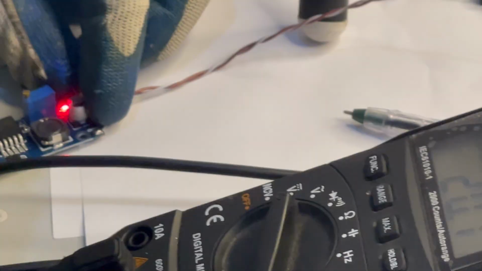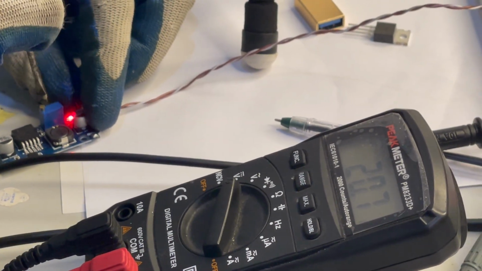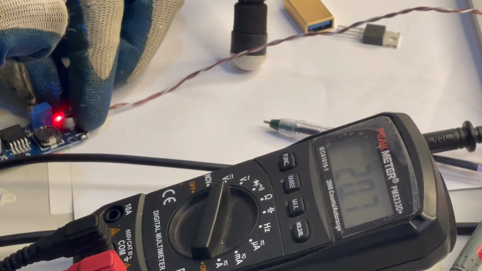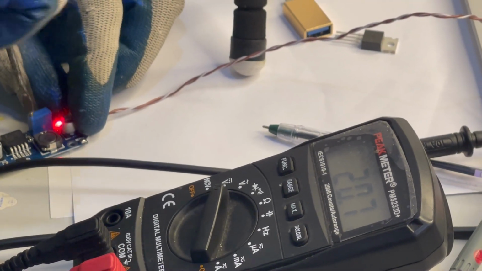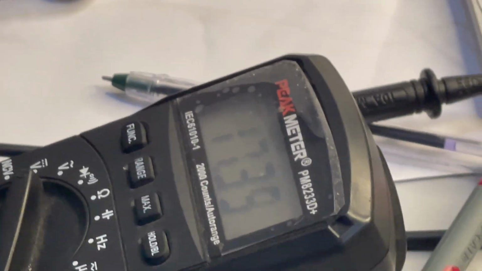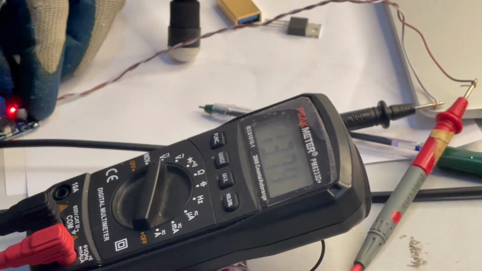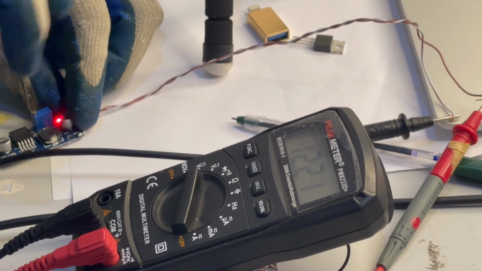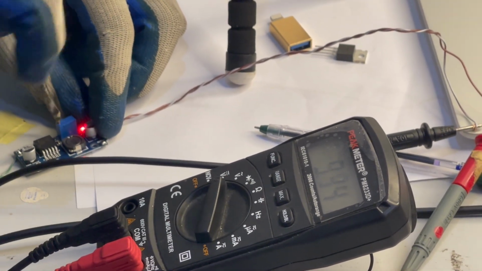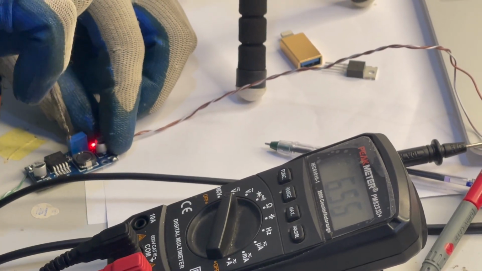When you want to decrease the voltage to what you want, you have to move anti-clockwise. Can you see how it's decreasing? 19, 18, 17, 16, 15, 14, 13, 12, 11, 10, 9, 8, 7, 6.